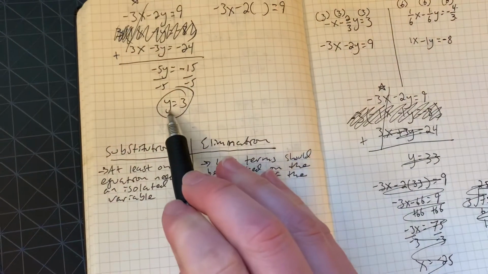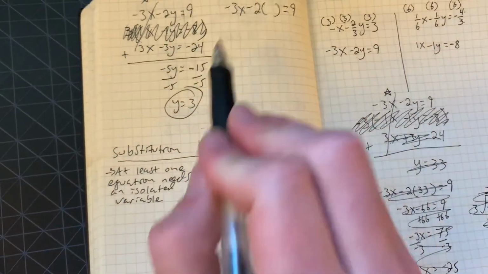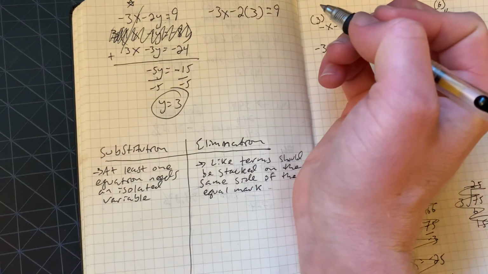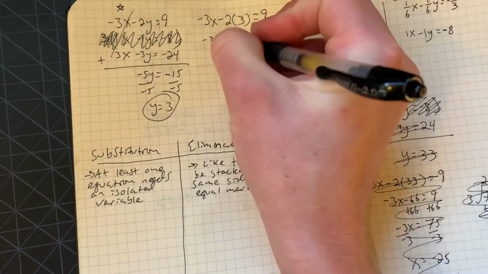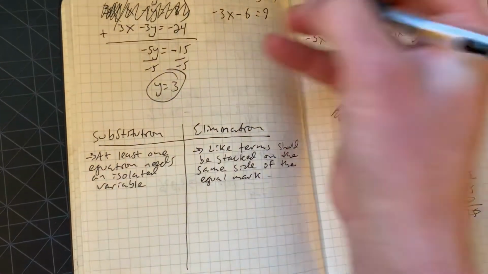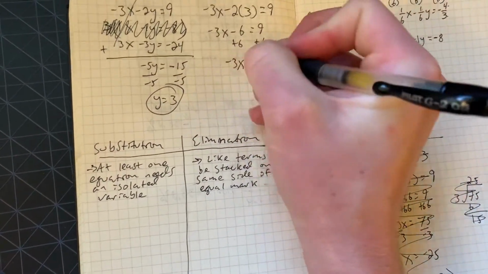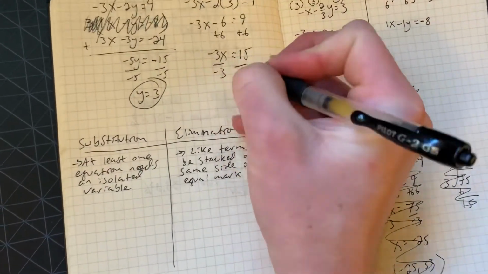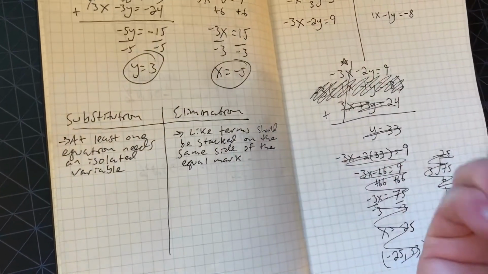So since I solved for y, when I went up to this original equation, my y became parentheses, so I had a nice spot for my y answer. -2 times -3 is -6. Then I'll add that 6 to both sides to get -3x equals 15. And then we will divide both sides by that -3 to get x equals 5.